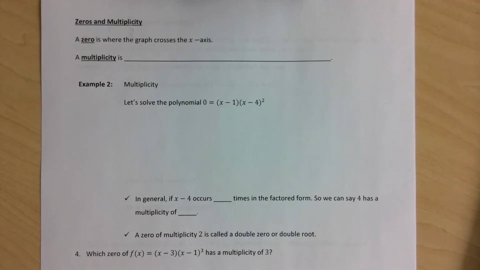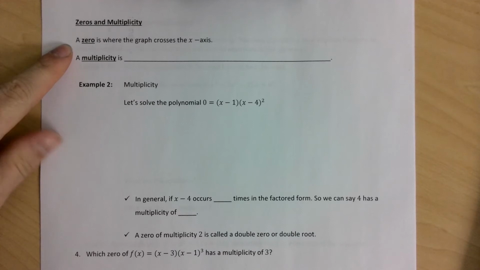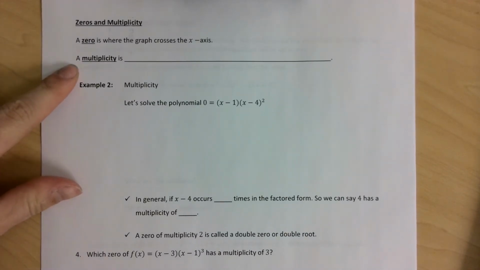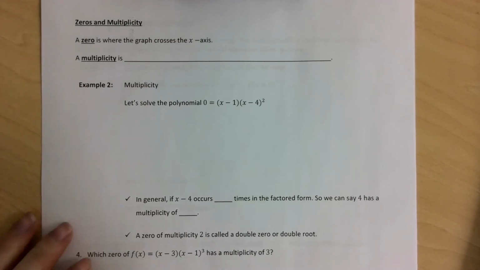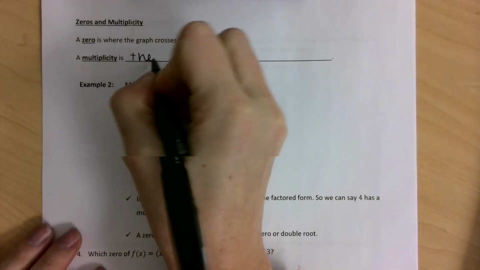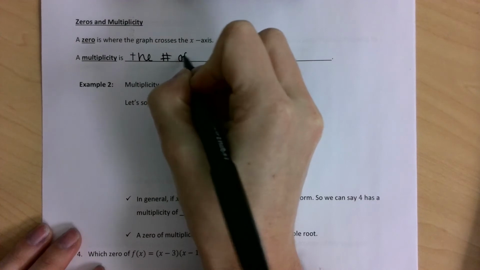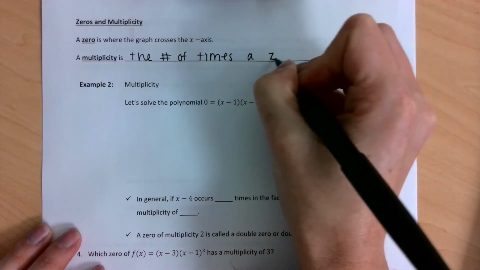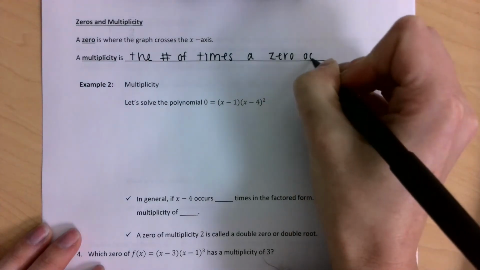Okay, next up we have zeros and multiplicities. A zero is where the graph crosses the x-axis. And this is another new word, multiplicity. A multiplicity is the number of times a zero occurs.